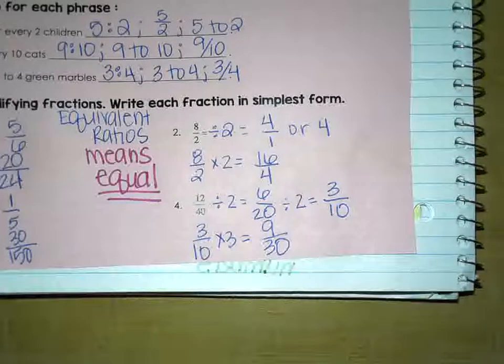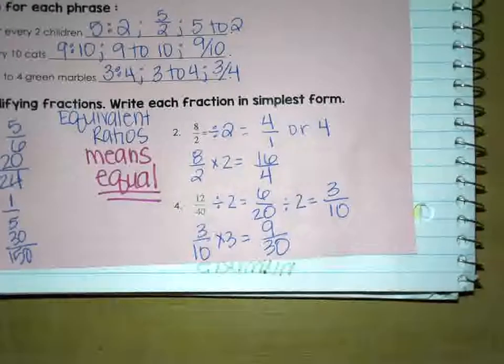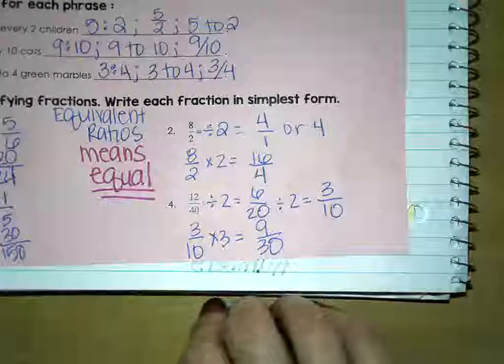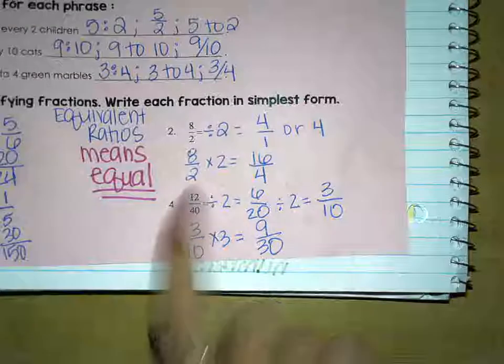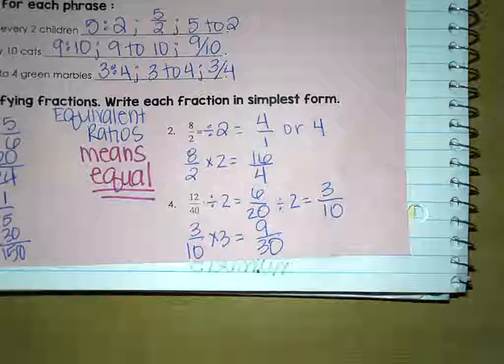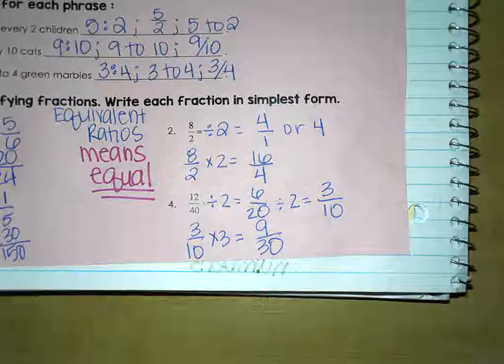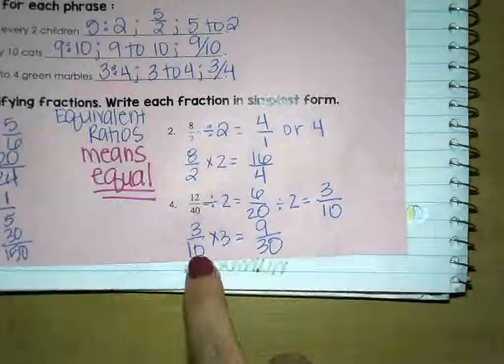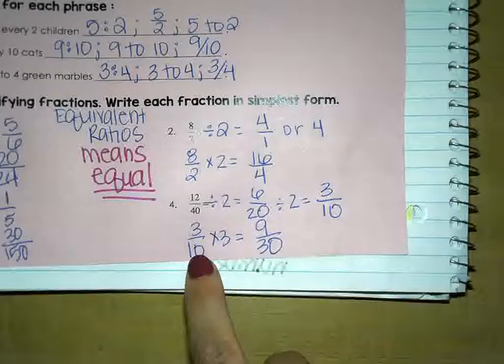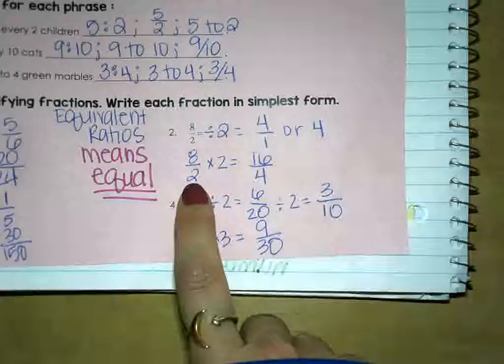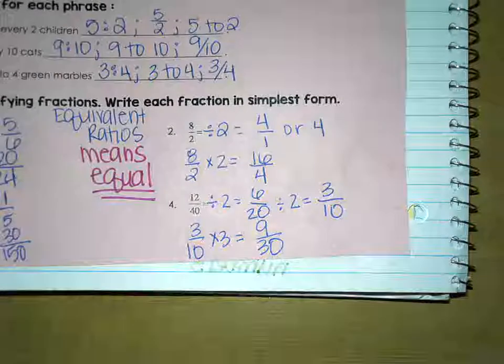Lindsay. So why do you, on number 2, choose 8 over 2, and then on number 4 you choose 3 over 10? Just to show you the difference. Oh, okay. Just to show you that you could do the simplified ratio that you got, or you could do the unsimplified ratio, and they're going to give you the exact same answers.